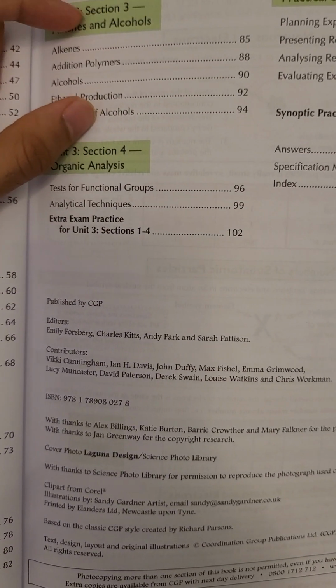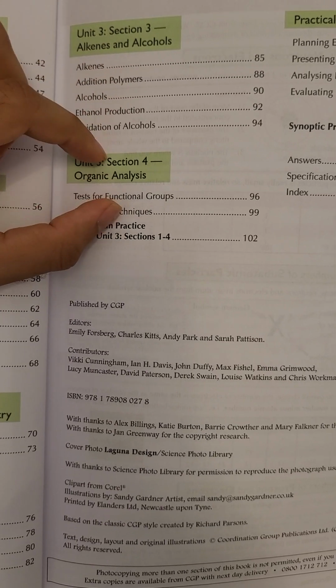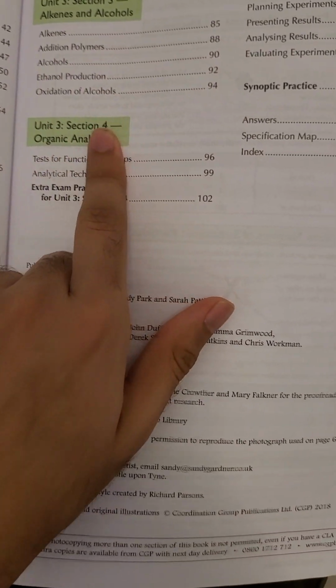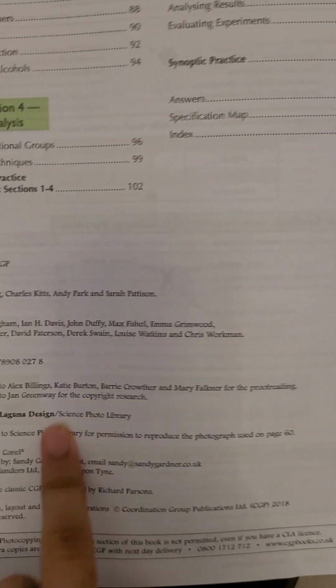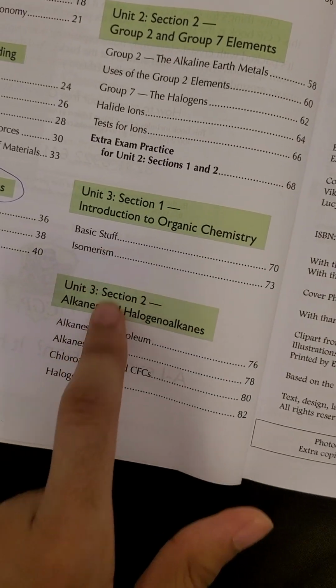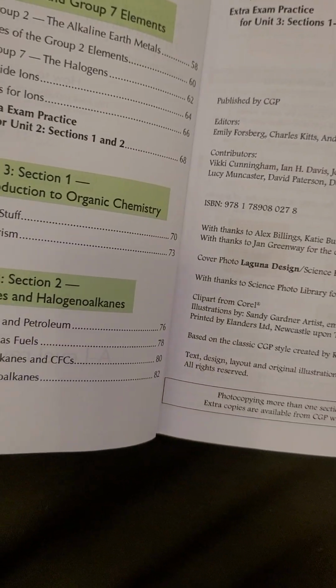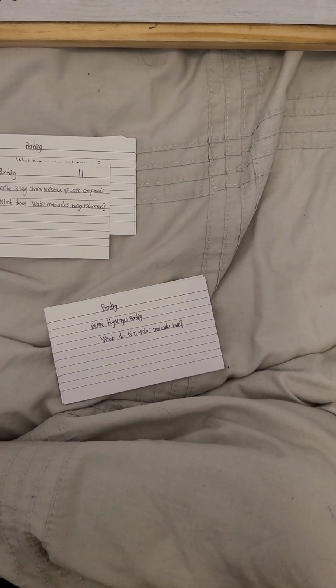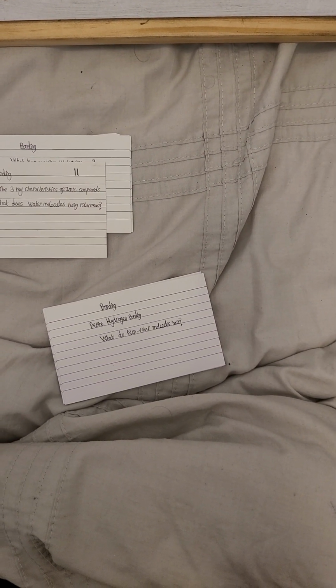Alkenes, alcohols, definitely you have to go through this. Organic analysis, again, these two are 100% from the year 1 topics you need to go through. Whereas these two, isomerism, maybe not, maybe you would have to know different types and all of that, but alkenes and halogen alkanes, you can just use past paper questions for that.